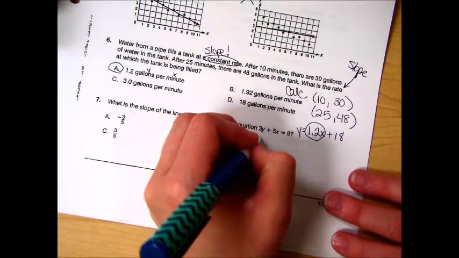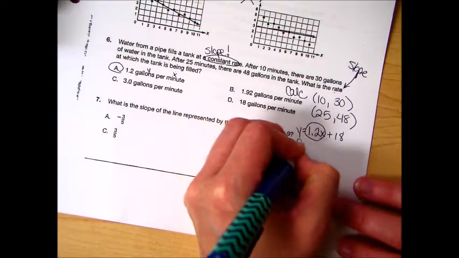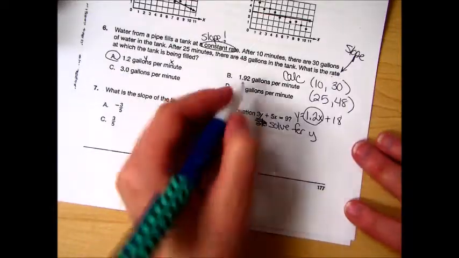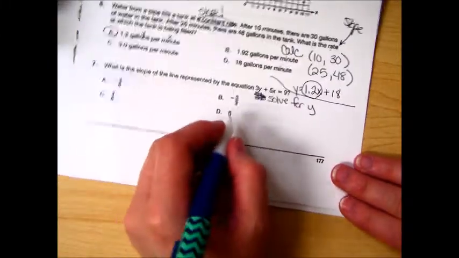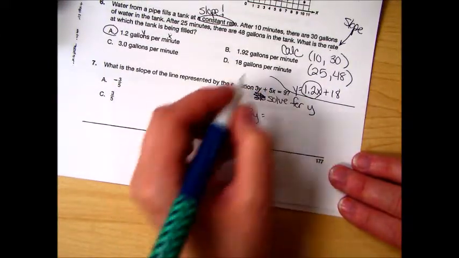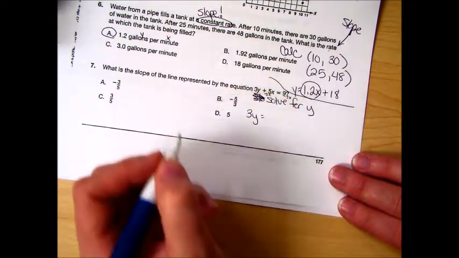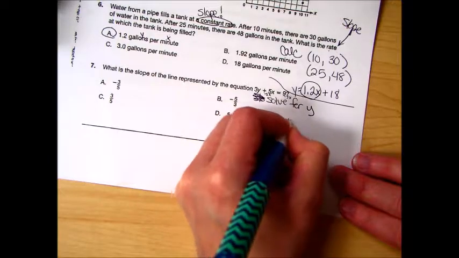Number 7, you need to solve for y. There's nothing else you can do. You can't use your calculator, okay? You have to know how to solve for y on this one, because they ask what the slope is. So we're going to do 3y equals, we have to minus 5x from both sides. So I get negative 5x plus 9.